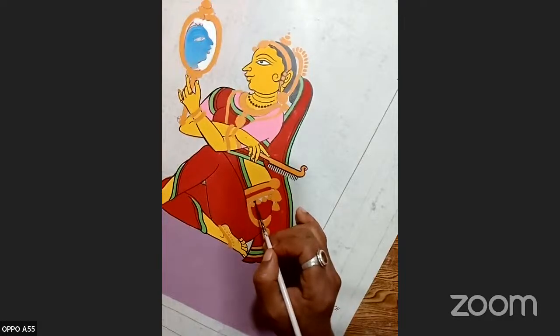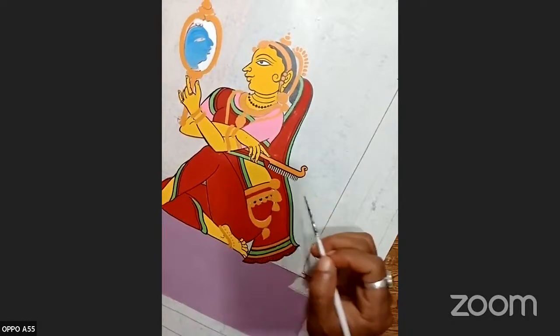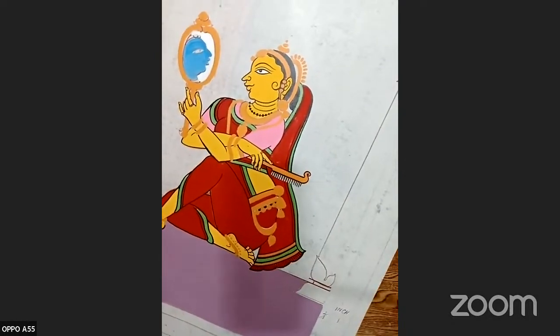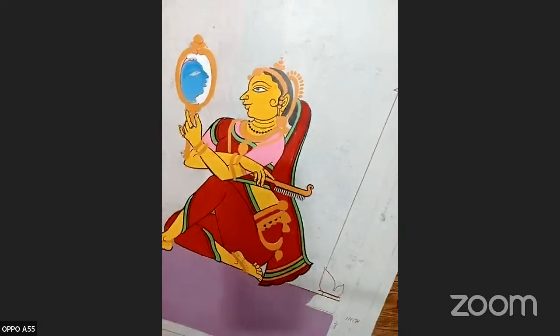Please mix a few drops of water and make it fluid so that your brush moves.